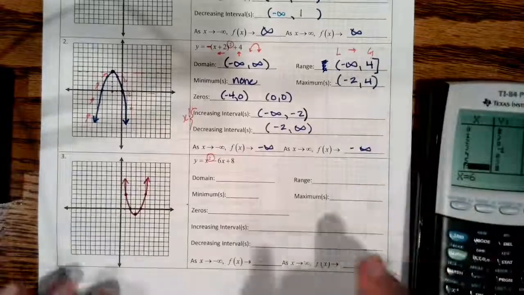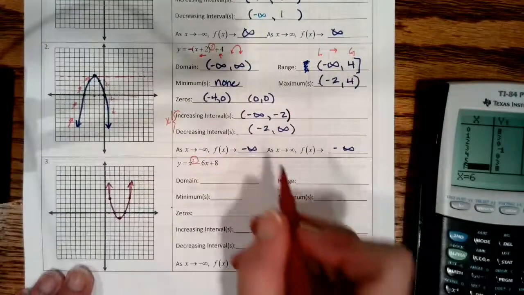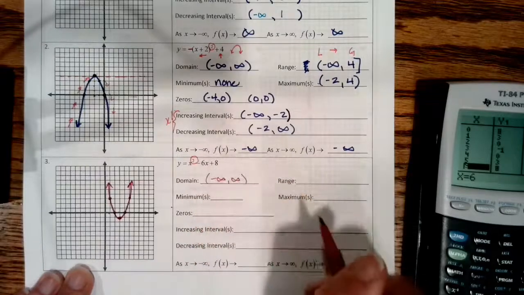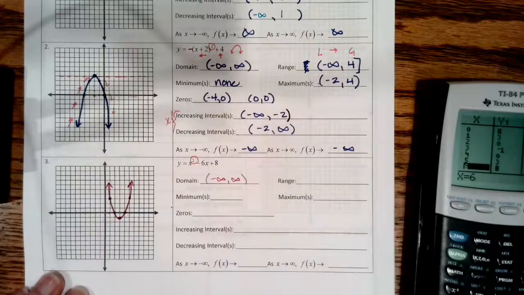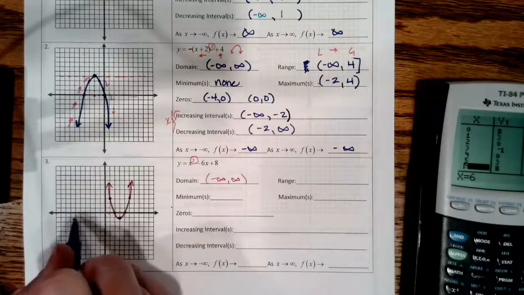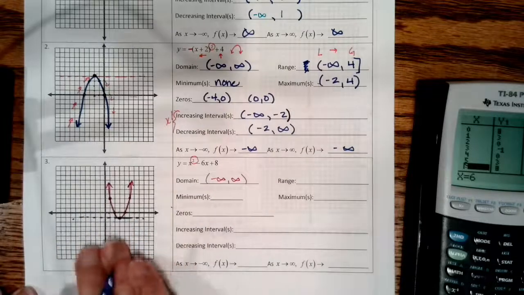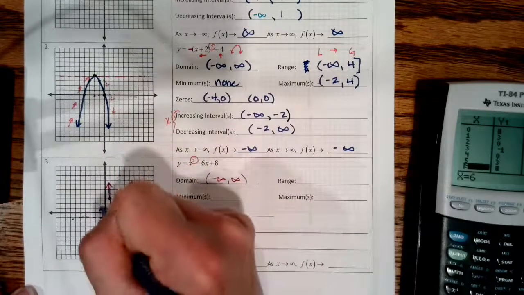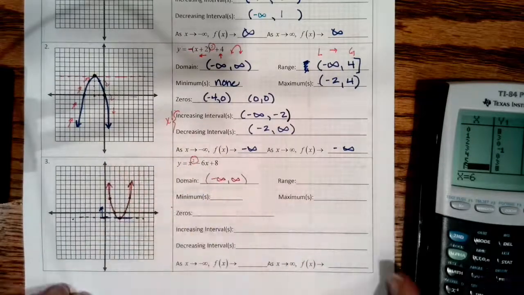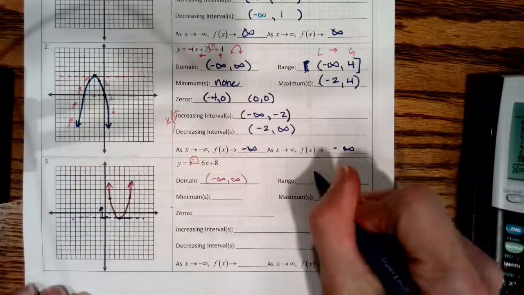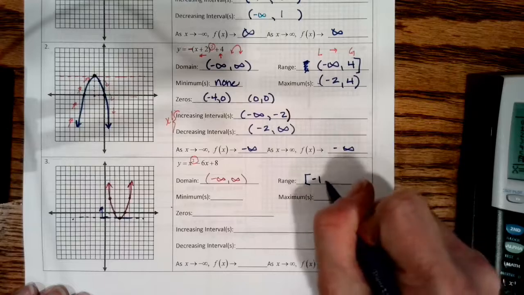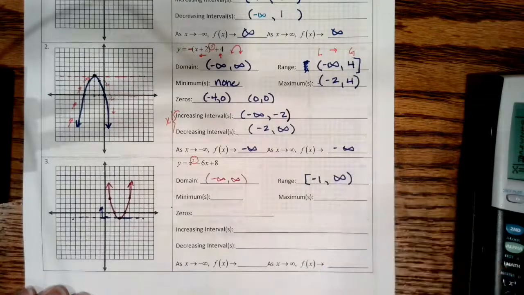It's a quadratic function, so my domain again is going to be all real numbers. My range, if you look at where this graph stops, there's no graph down here, so all my output values are from where this vertex is on up. So my smallest value, and I can remember I can box it, is negative 1, and it goes all the way up to, but never including, infinity.